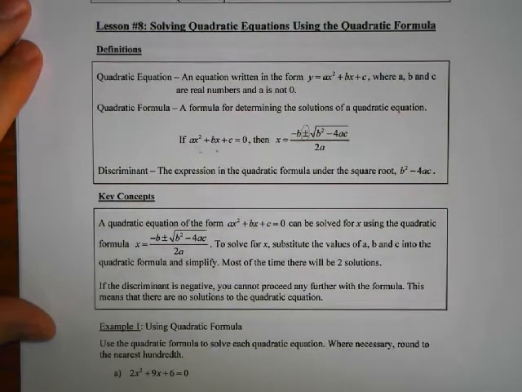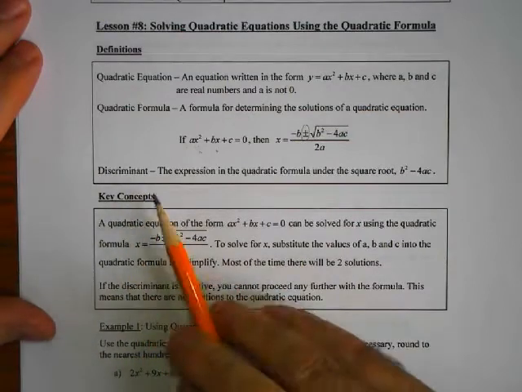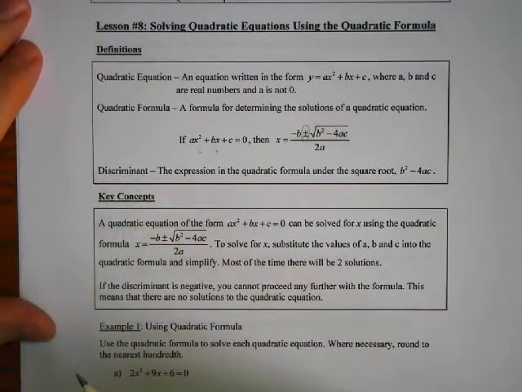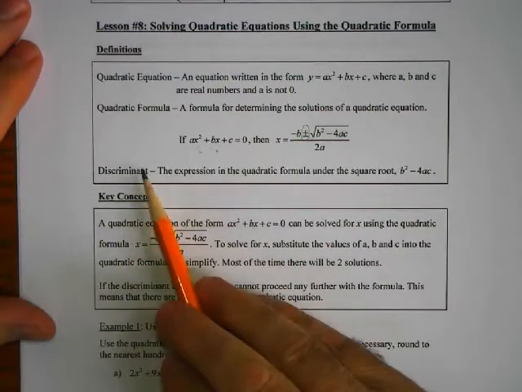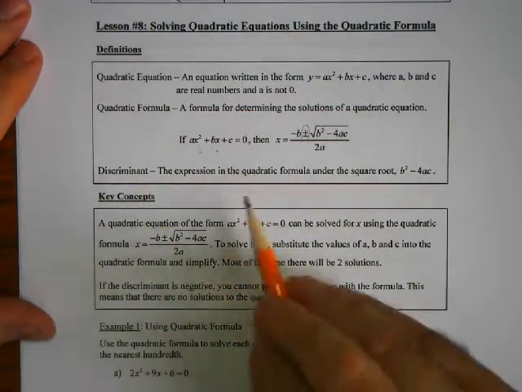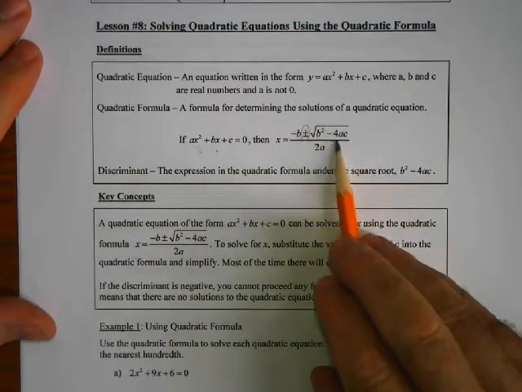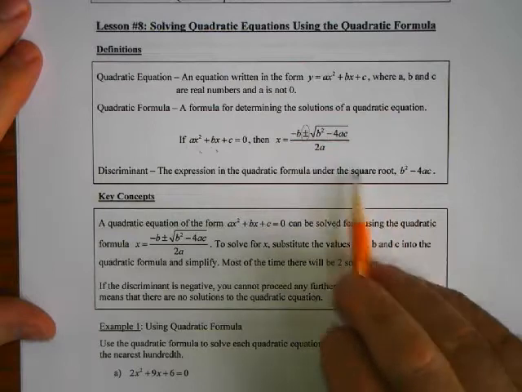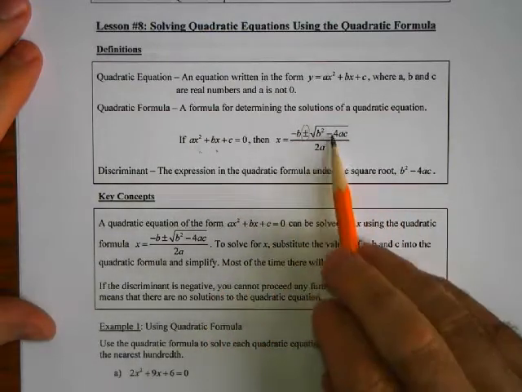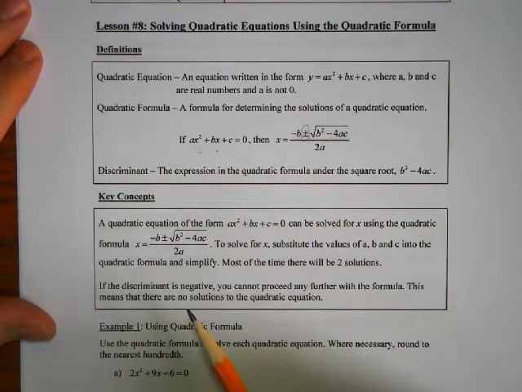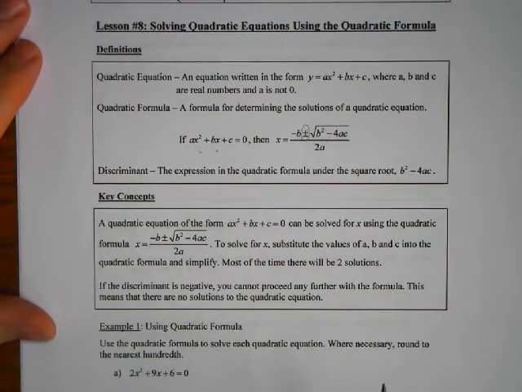Okay, one other term here, normally we don't teach this in grade 10, but it's a good chance to at least introduce it. Something called the discriminant. The discriminant, that's the b squared minus 4ac under the square root. So it will have some practical use. So we will talk about that when the time comes.